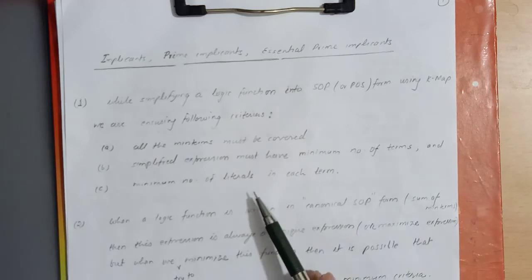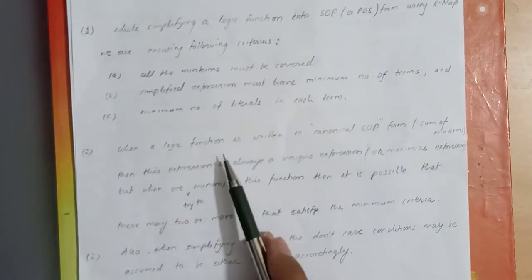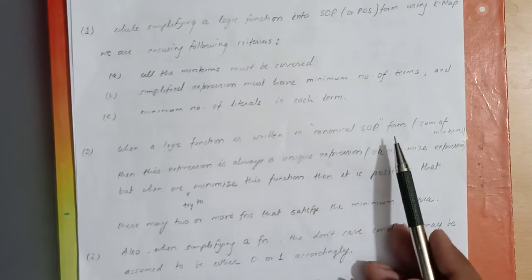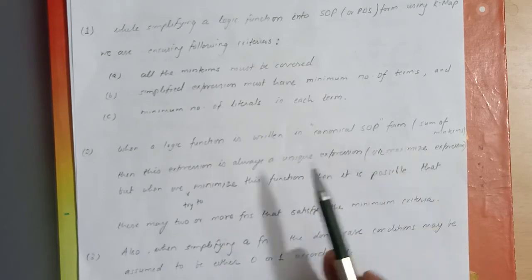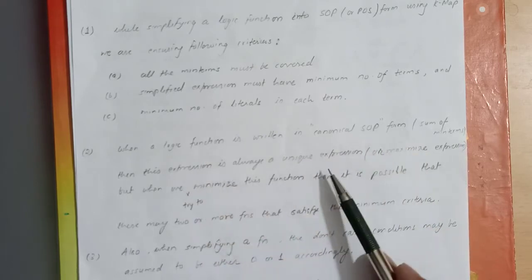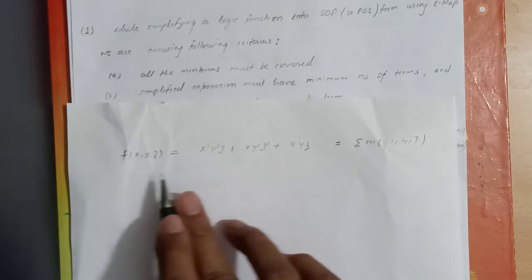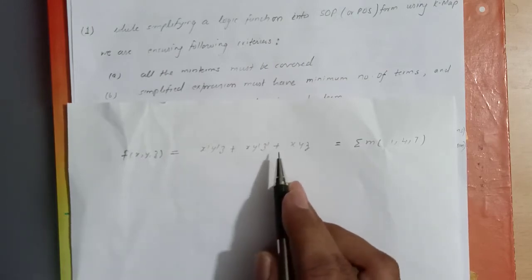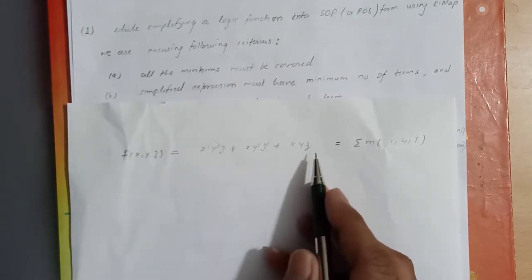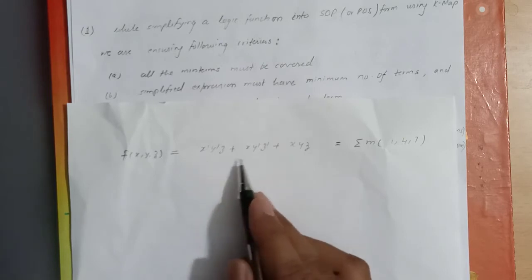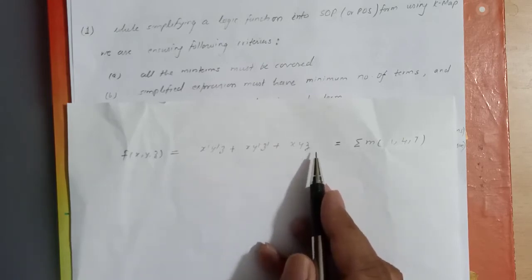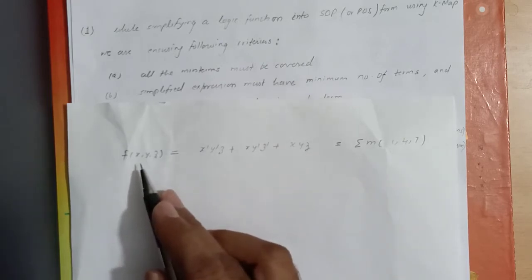Also we know that when a logic function is written in canonical SOP form, then this expression is always a unique expression. For example, this is your function that is written in canonical SOP form. So this is the maximum possible expression for this function.